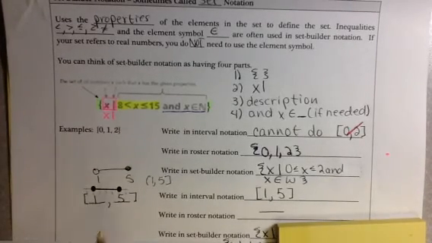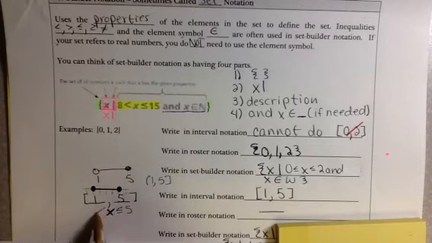Okay, now x is going to be in between 1 and 5. So that's how we're going to write it. And it does include 1 and 5, so it's less than or equal to 5, greater than or equal to. Now this looks like a less than sign, but I'm reading it this way. X is greater than or equal to 1. This is a compound inequality, and that's how you need to write that.